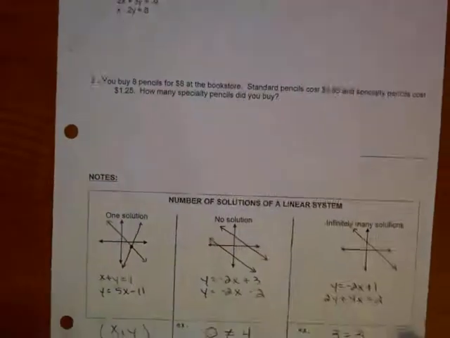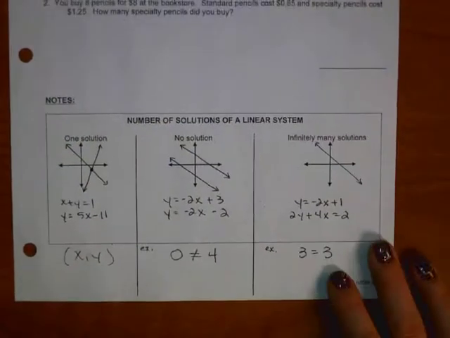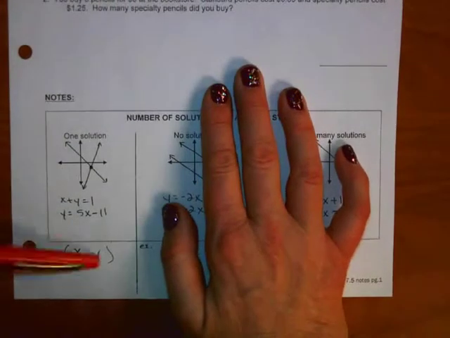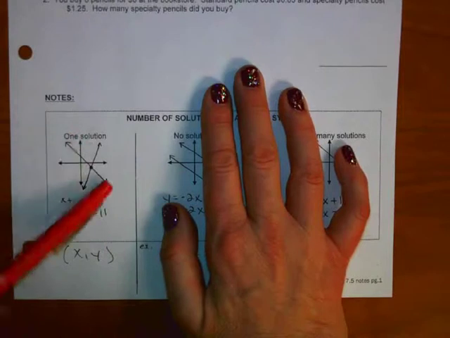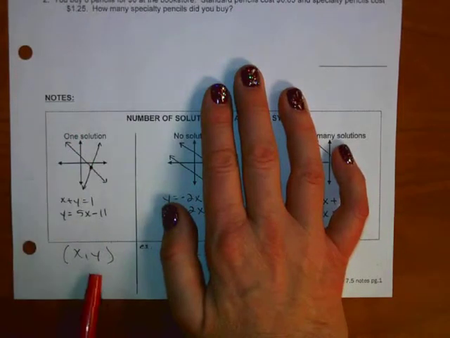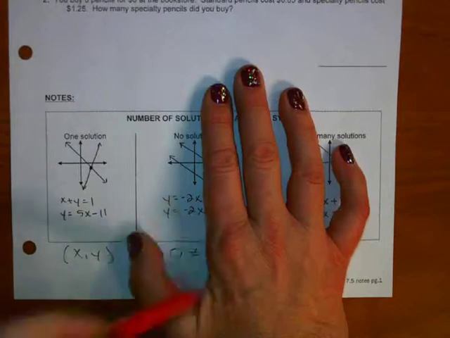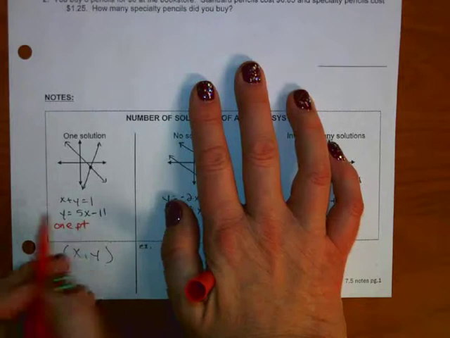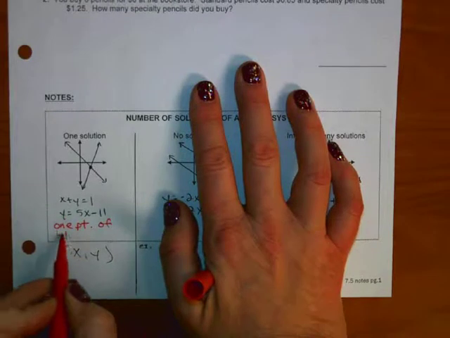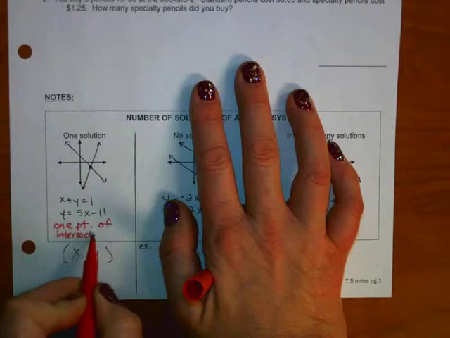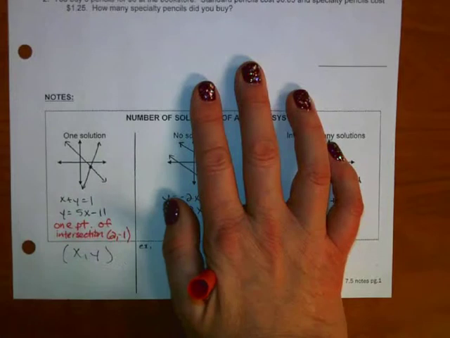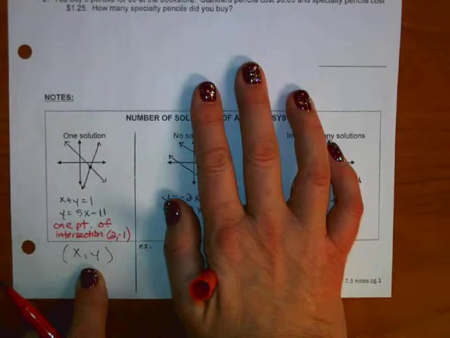We're going to look at some special solutions of linear systems. So far, you've pretty much been working with this right here, right? Two lines, they intersect, that is the solution, the ordered pair. And actually the answer here, there's 1 point, you should write this down, 1 point of intersection. And for this one, it happens to be 2, -1. That is when you have one solution, when you get an ordered pair. One solution.